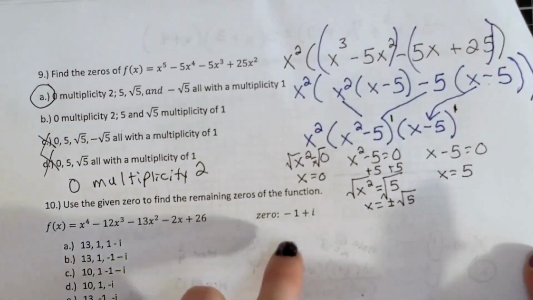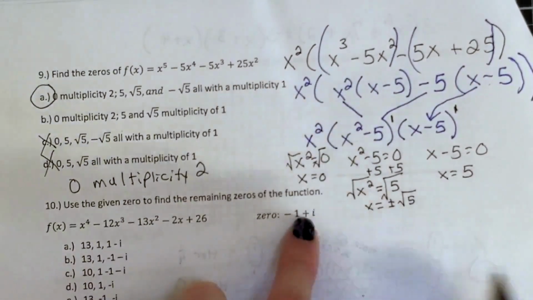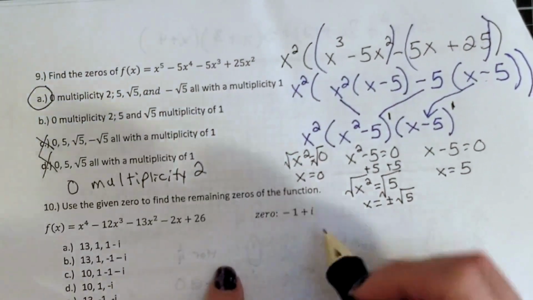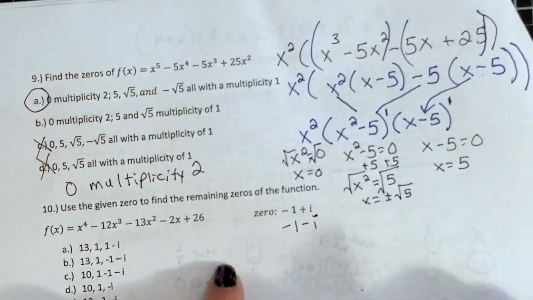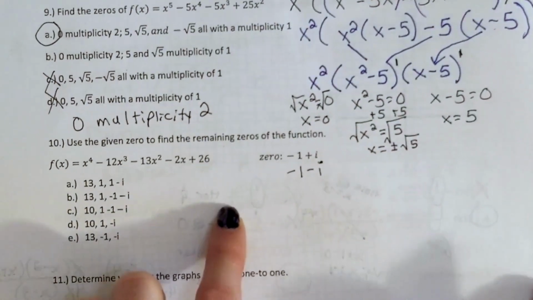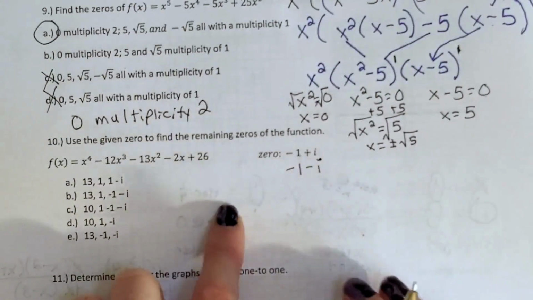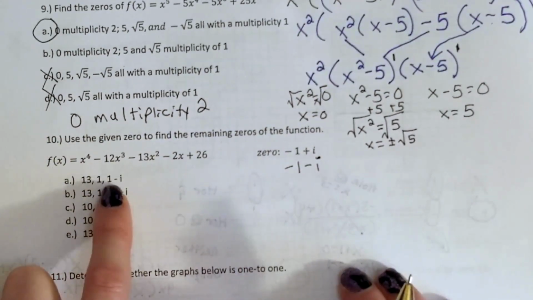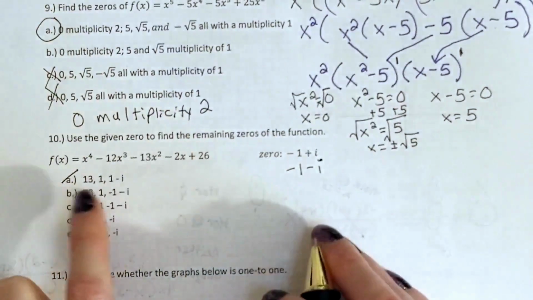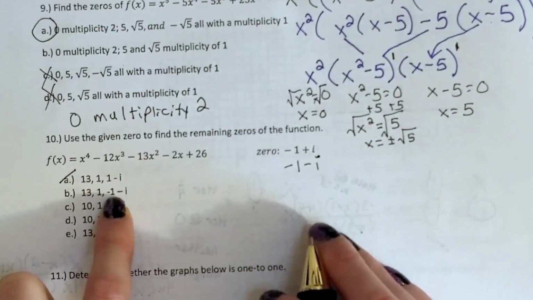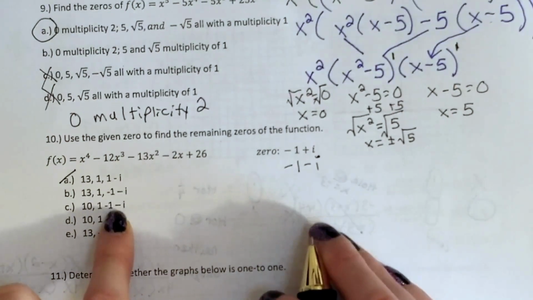Okay, so with the zeros, all you do is change the sign in front of the i. So I know this has to be -1 minus i. Okay, that has to be another zero. So if I look, I know A can't be it because that says 1 minus i. B is a possibility. C is a possibility.